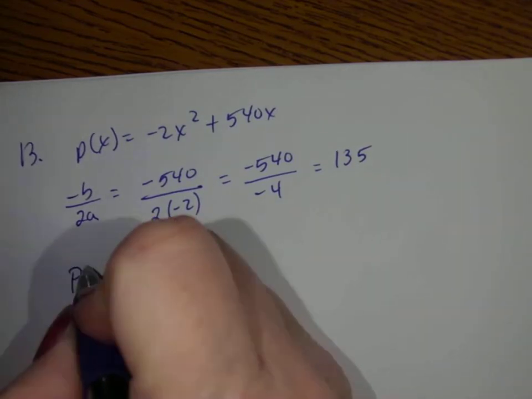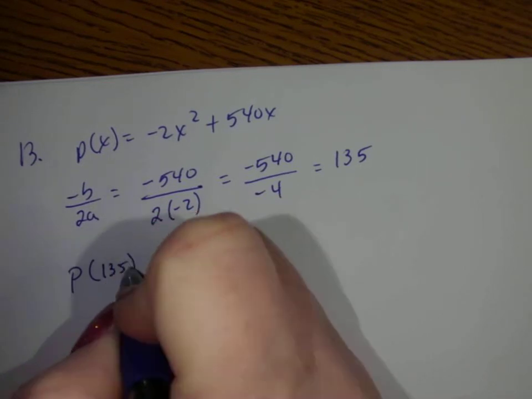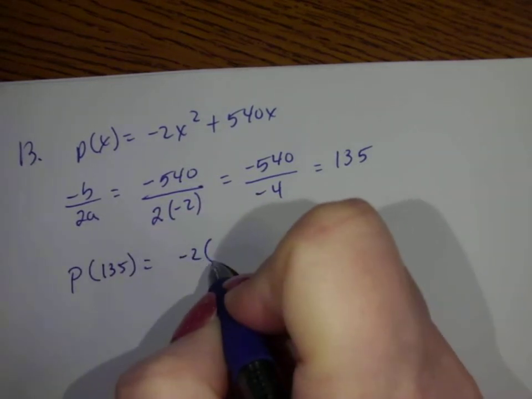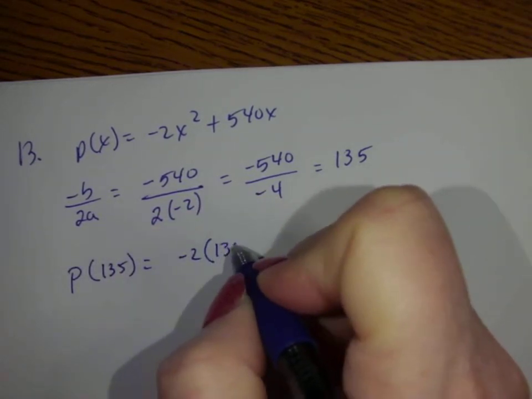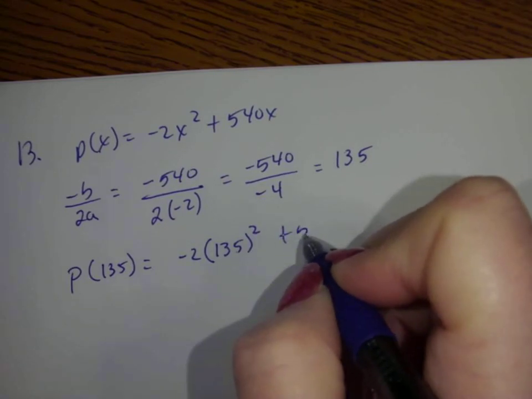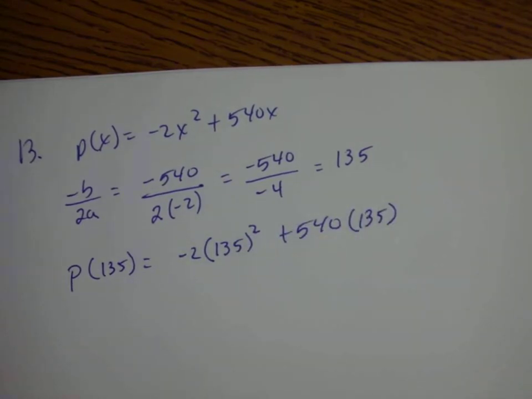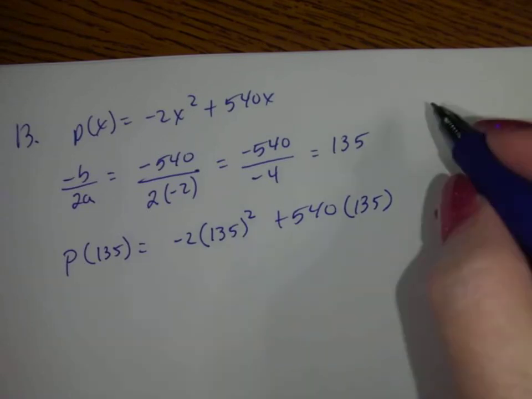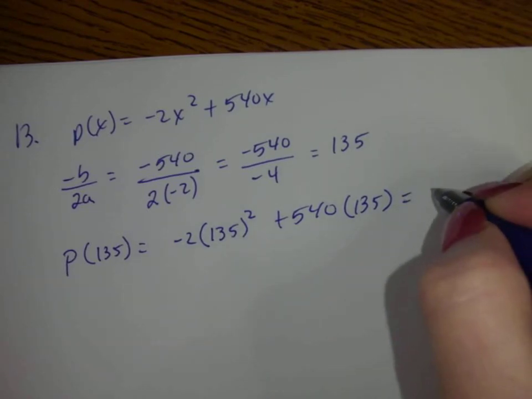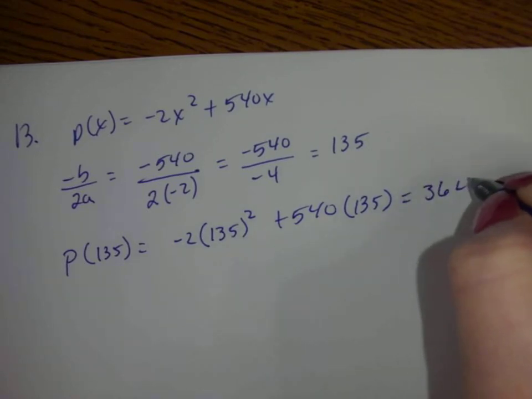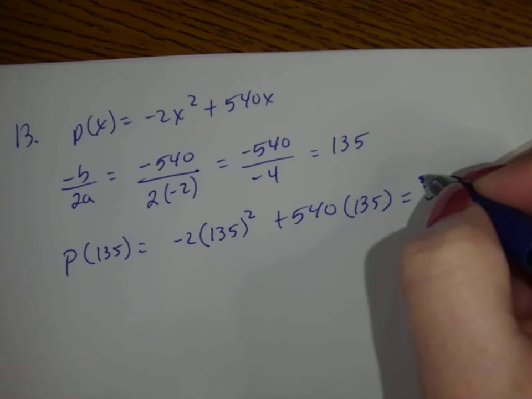So now we need to find the profit at 135, which will be -2 times 135 squared plus 540 times 135. And you can just put that in the calculator and you'll get 36,450.